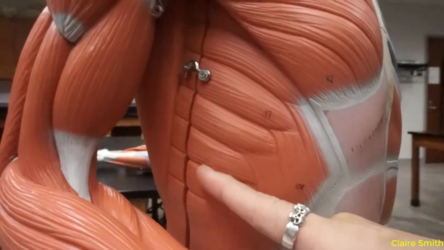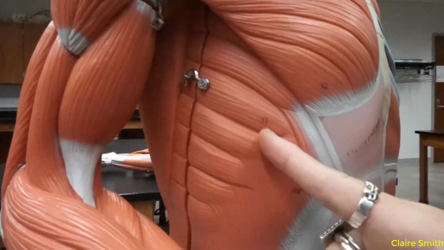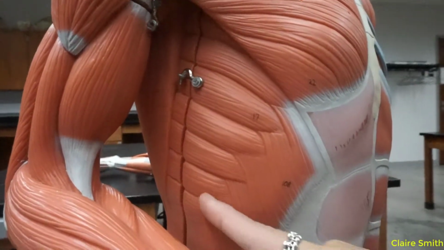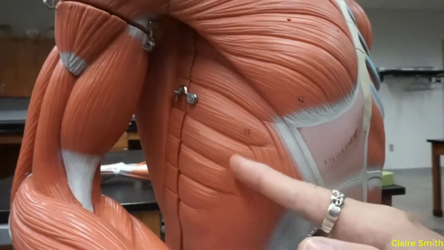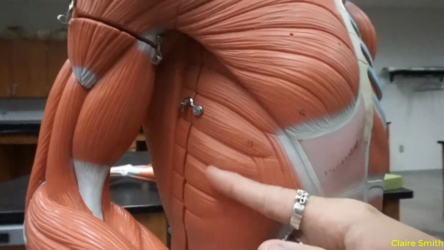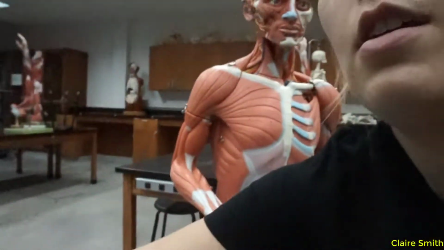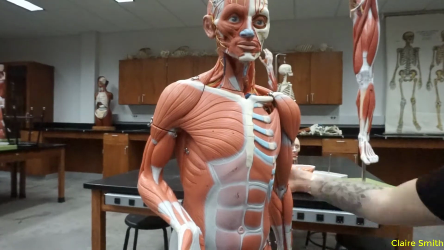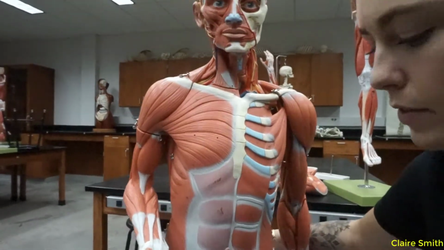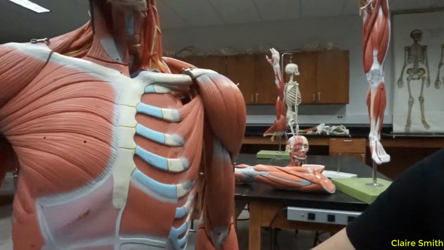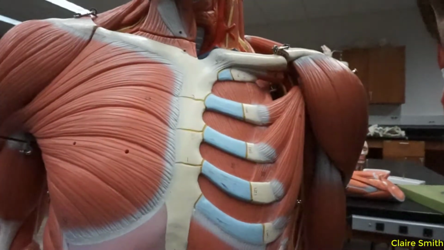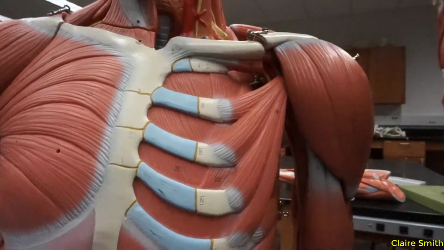So see, these here are your serratus anterior. And I remember they kind of look like a serrated knife, with the little ridges. So serratus anterior are those guys there. Okay. Between your ribs, you have some muscles as well. It's kind of hard to do. Sorry if this is making you dizzy.